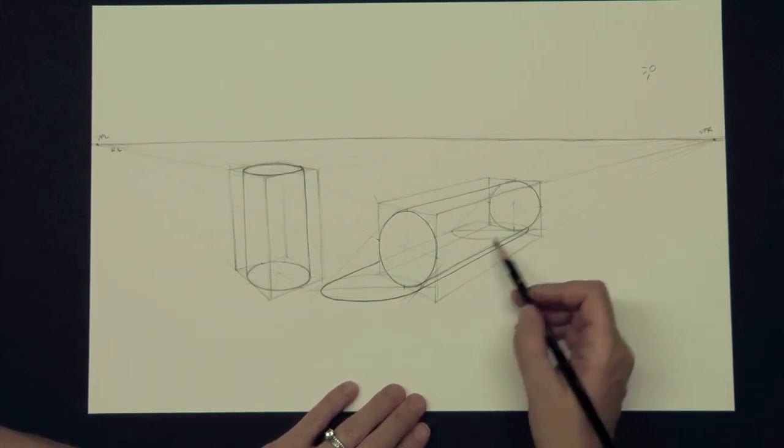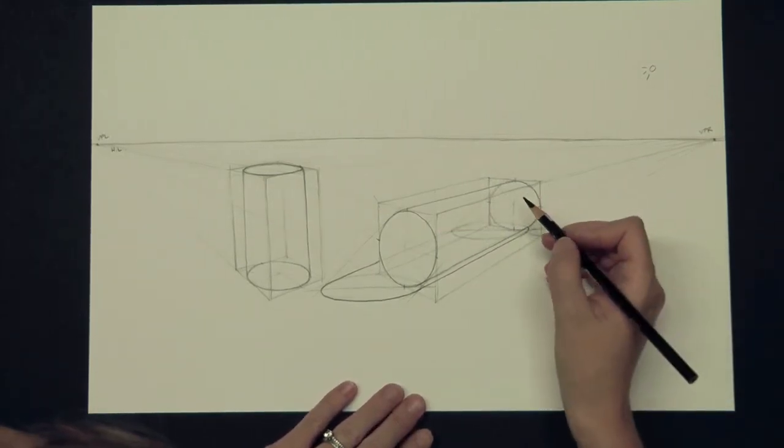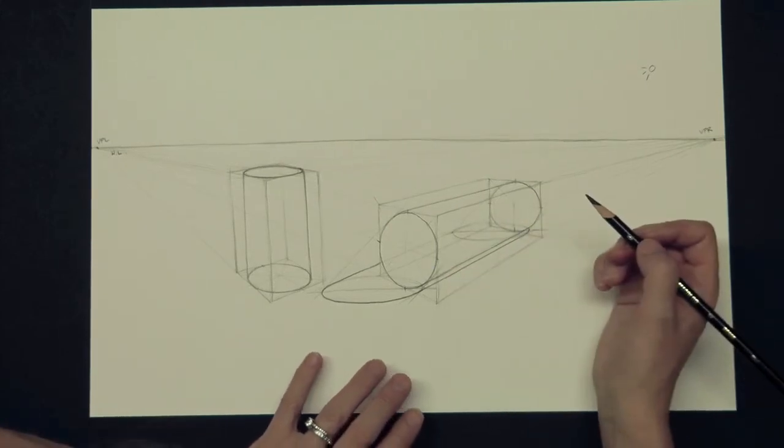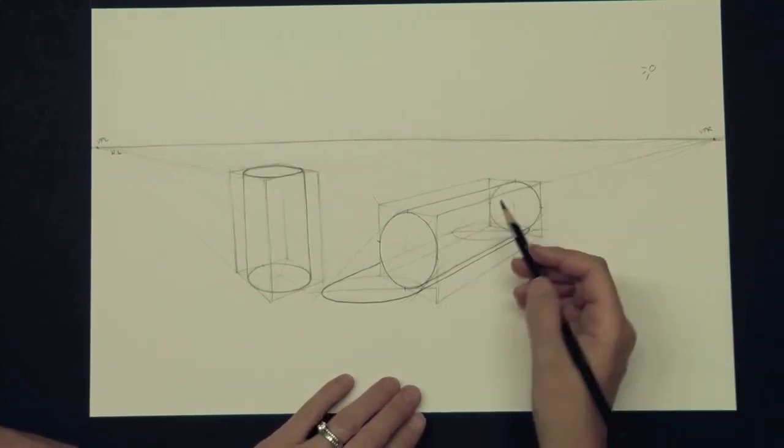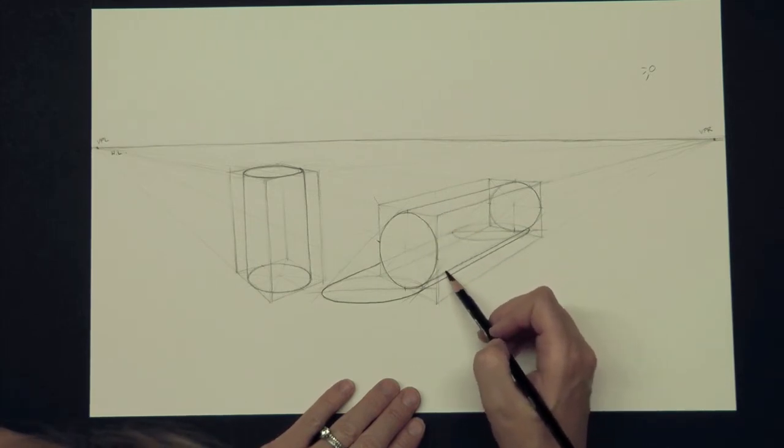Let's talk about how we go and shade the cylinder. There's actually going to be 3 values, just like there were on the cube, only this time they're going to gradually move around the piece.